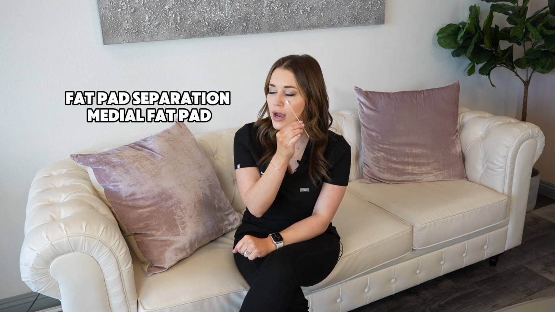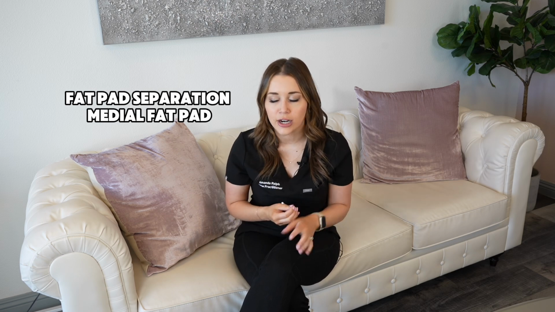When it comes all the way down, sometimes we'll see a line that goes from the corner here all the way down. It is usually referred to as a fat pad separation, or you'll hear about the medial fat pad in this area. Coming down even further, right here at the corner of the nose, down further when we see these lines, you can hear those referred to as smile lines. They're also often called nasolabial folds.